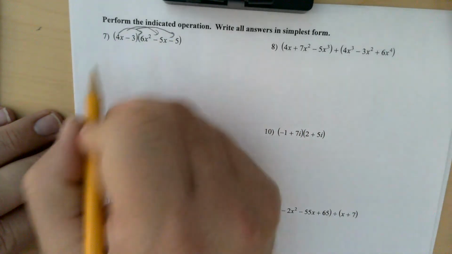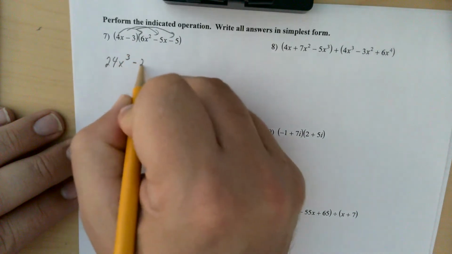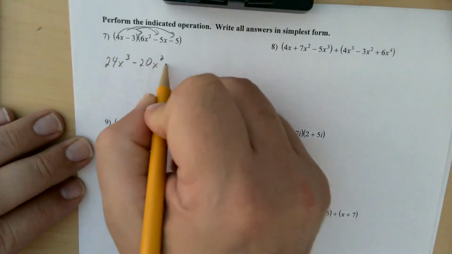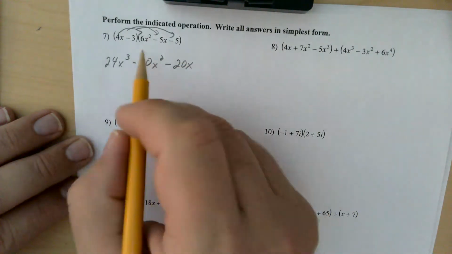So I'm going to distribute the 4x. So I'm going to have a 24x cubed. I'm going to have a negative 20x squared. And I'm going to have a minus 20x. Hopefully I don't make a mistake here.